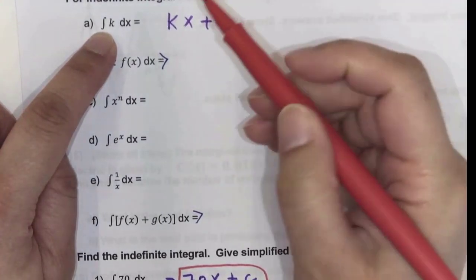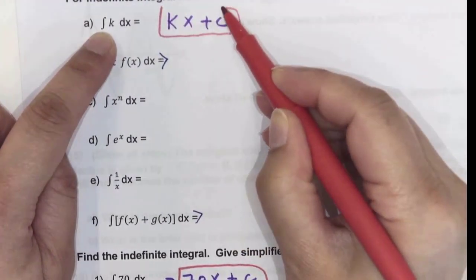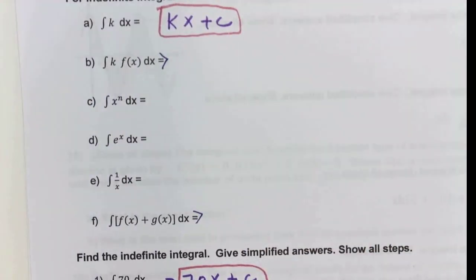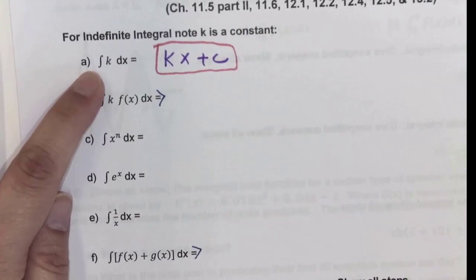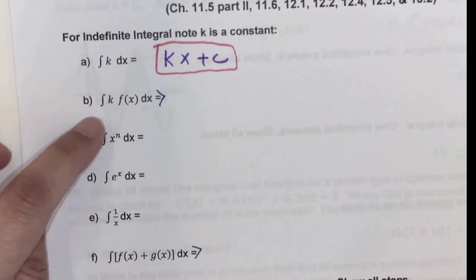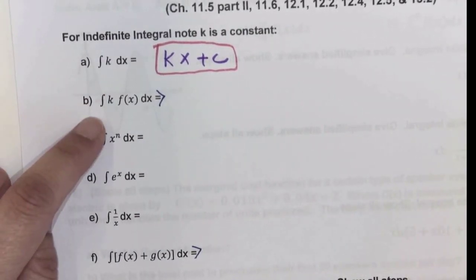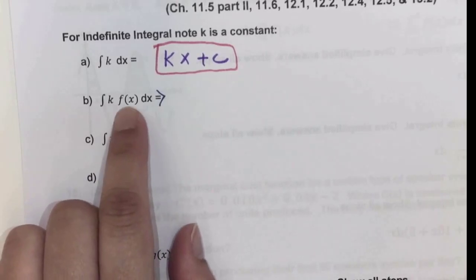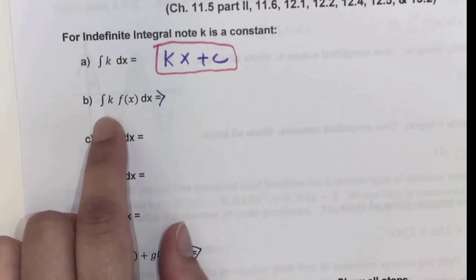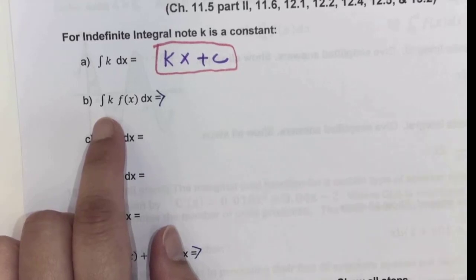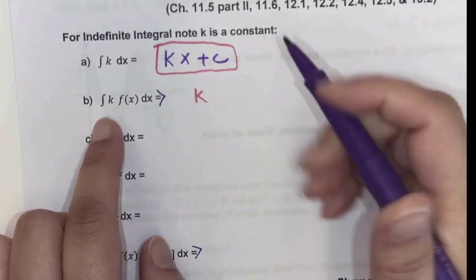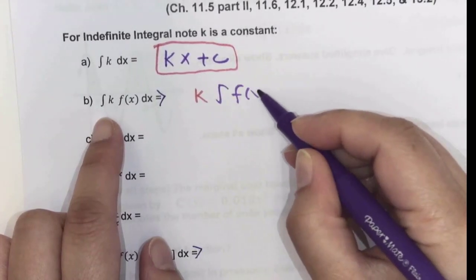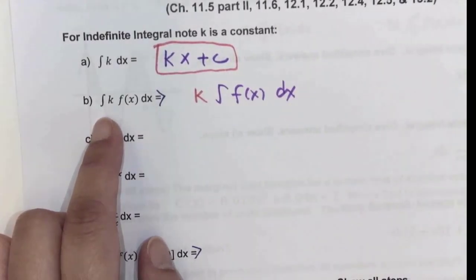So you will have something like this on the test also. We will ask for the property, so you need to be able to tell that if k is a number, just add an x back plus c. All right, the next one is not taking the integral, but if you have a number and a function dx, then the number goes where? Go up front, so pull the k out. And then you will take the integral of the function dx. Is it okay?